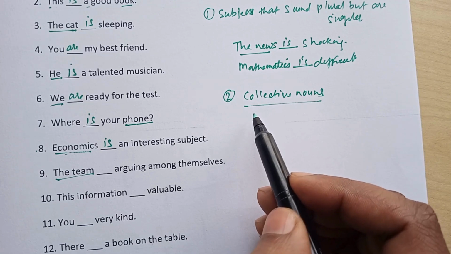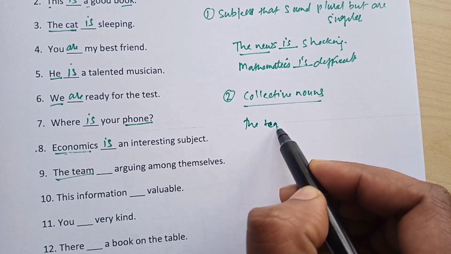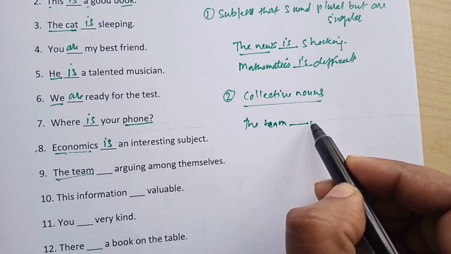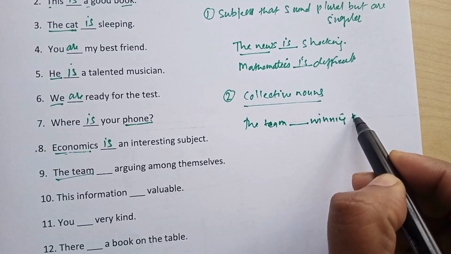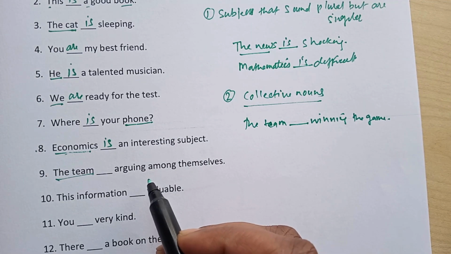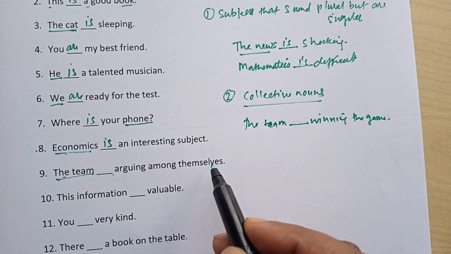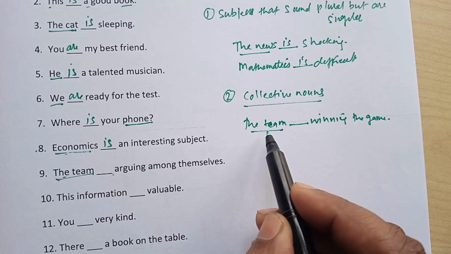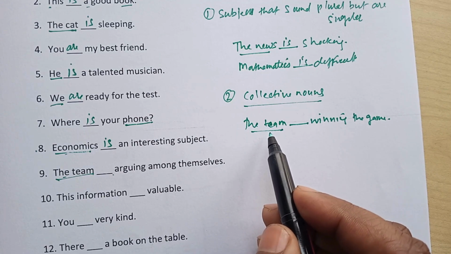So let's say if I say: the team blank winning the game. And another example: the team blank arguing among themselves. Okay, so here we treat it as a single unit because the team is a collective noun.